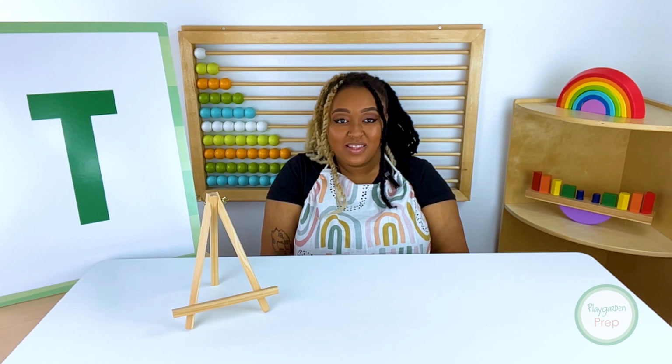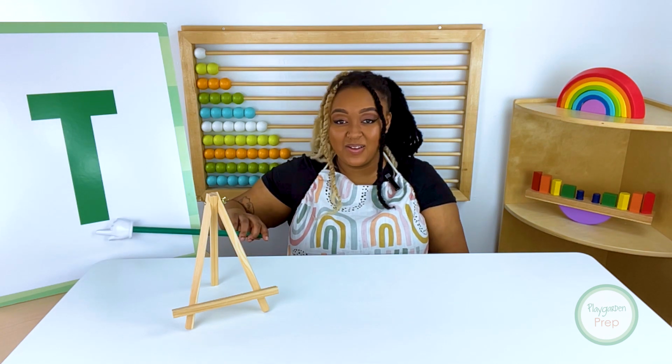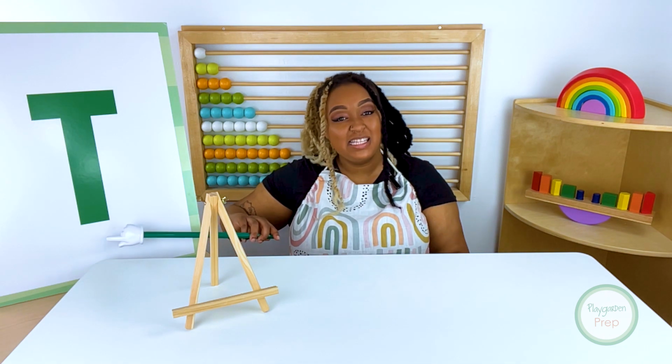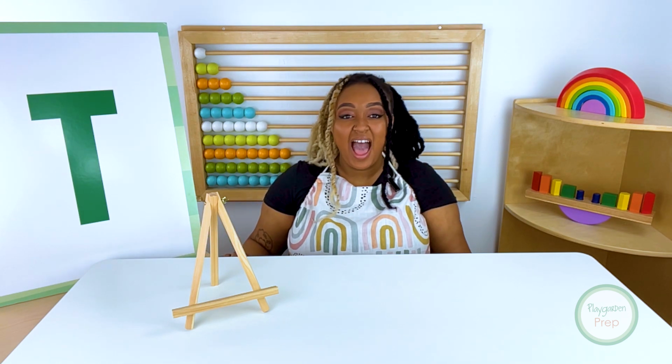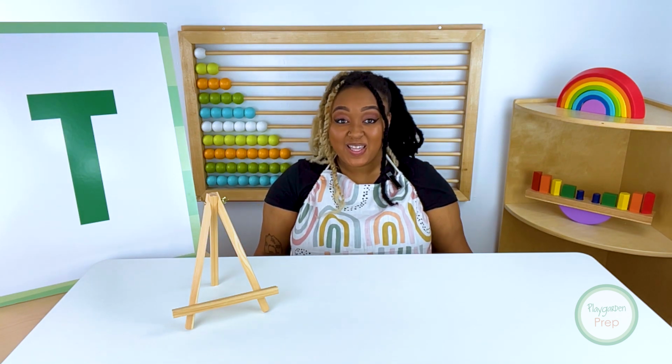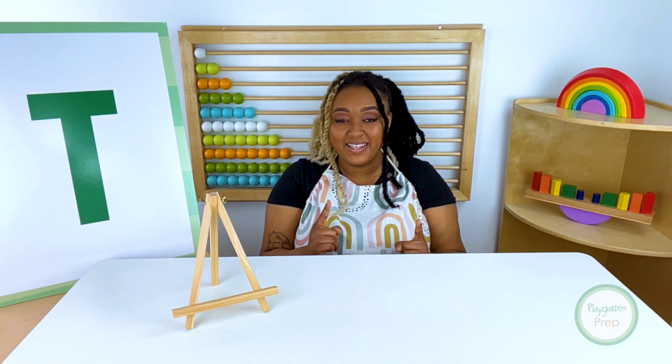And today we'll be learning some letter T, o letra T, words in Spanish, o en español. And I love learning words in Spanish, so let's get started. First up we have 2 fingers and a drum roll please.